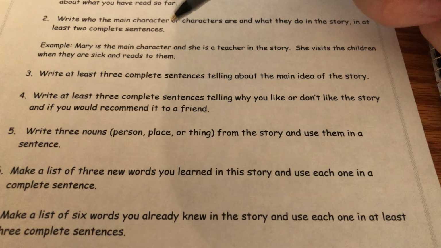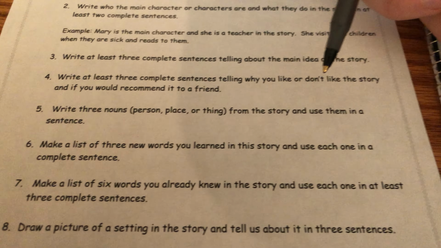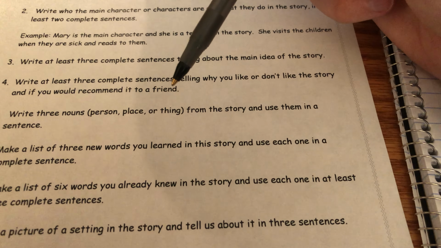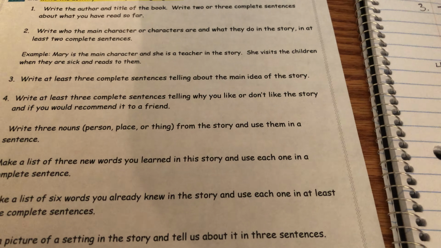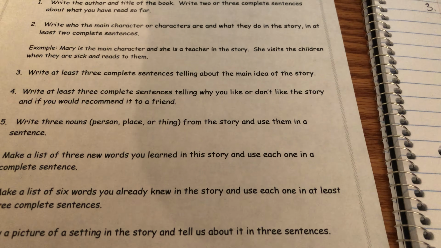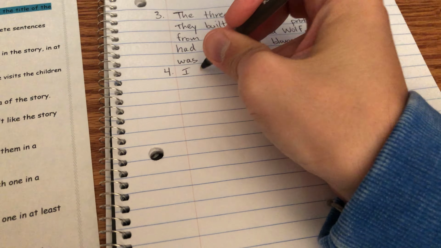Now for number 4, write at least 3 complete sentences why you like or don't like the story, and if you would recommend it to a friend. Number 4, I think I'm just going to say, let's look here. Write at least 3 complete sentences telling why you like the story or don't like the story, and if you would recommend it to a friend. I'm just going to write something like this.